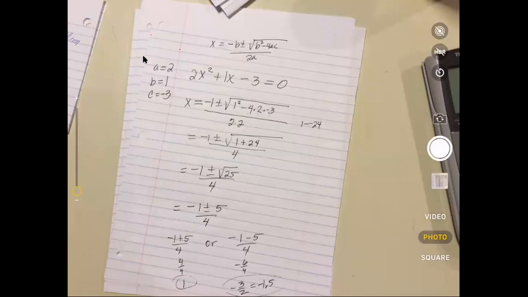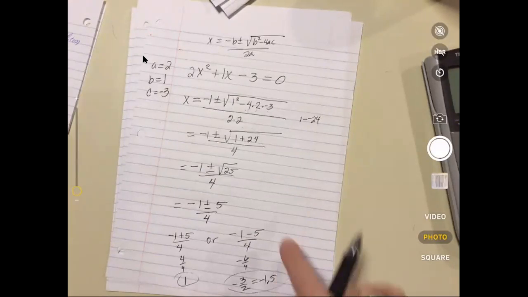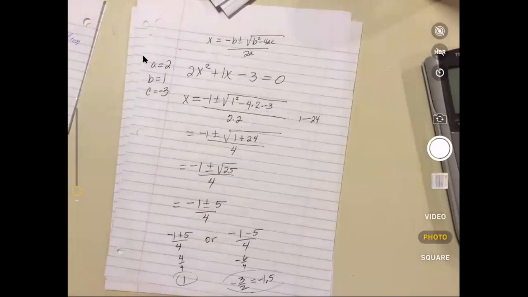Okay, so let's look at one. Stop, you want a picture of this one too? Yeah. Okay. I think I'm understanding this. Good. I want to get to a tougher one that doesn't have such a nice number under the square root. So go ahead and take a picture of this one.